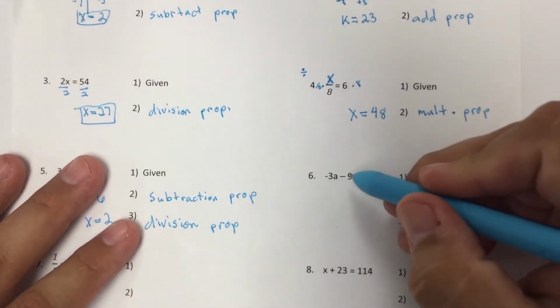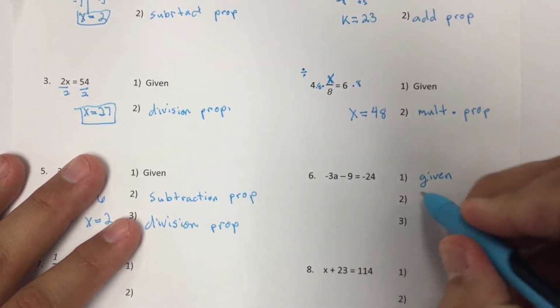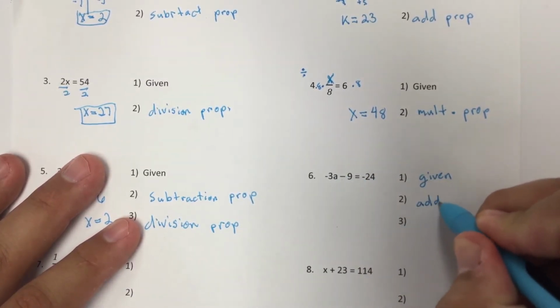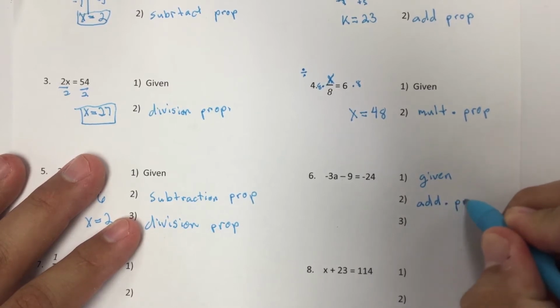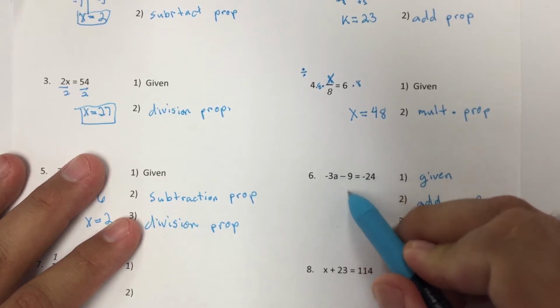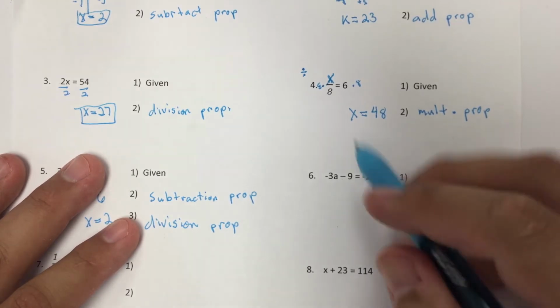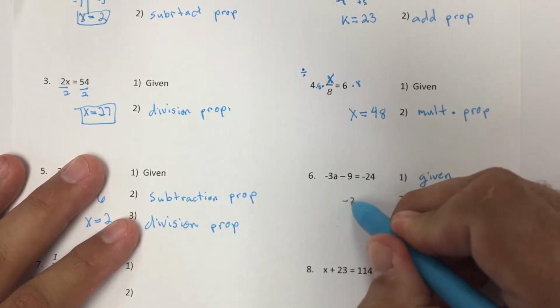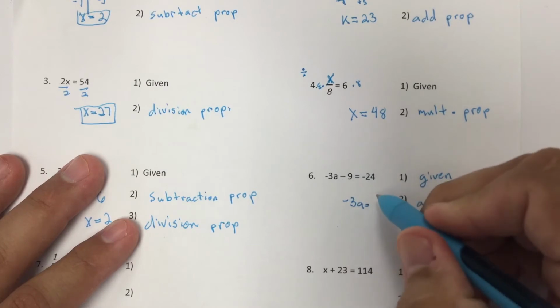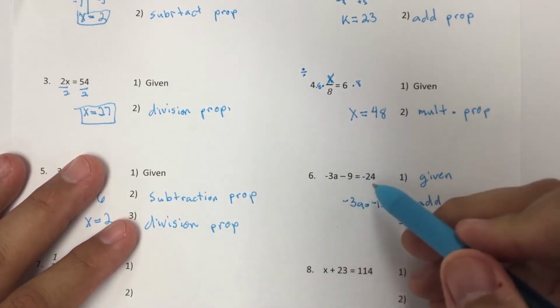Okay, I need to get rid of this minus 9. So in order to get rid of that minus 9, I'm going to add to both sides. So I'm going to use my addition property of equality because I'm adding this 9 to both sides. When I add 9 here, the 9's cancel out. When I add 9 to negative 24, I get negative 3a equals negative 15. That's because I added 9 to both sides.